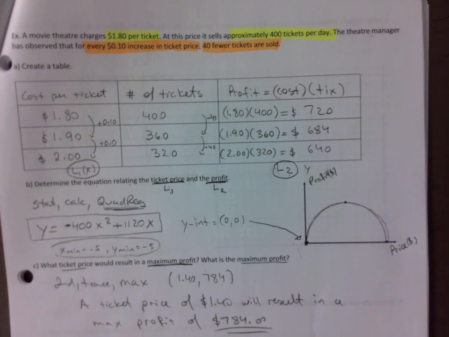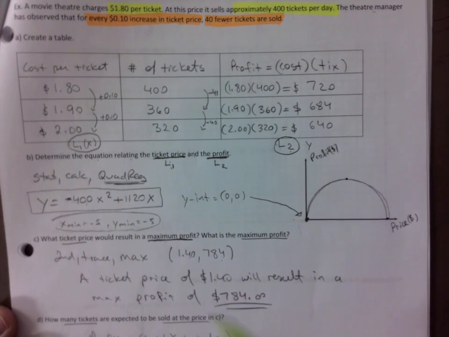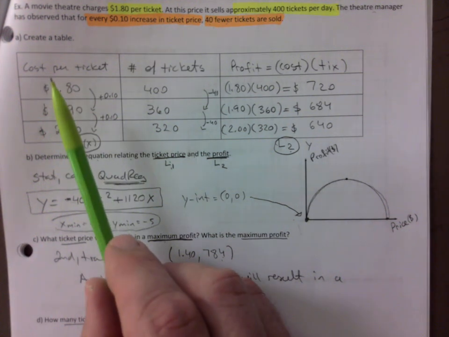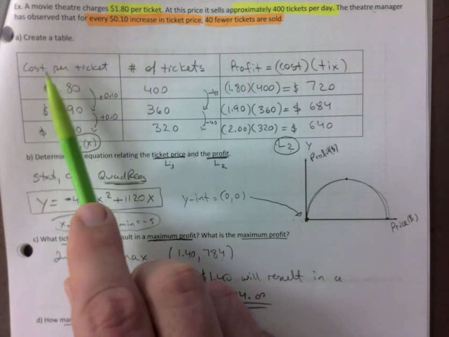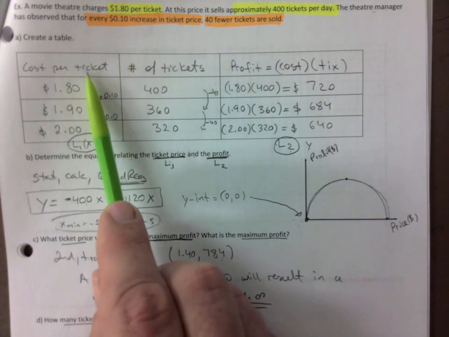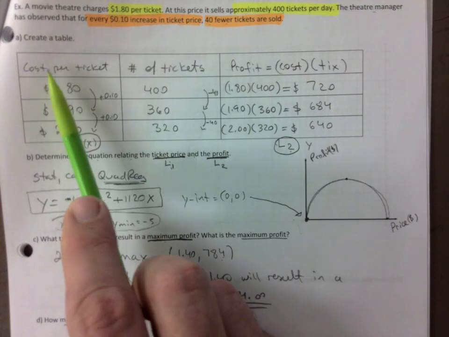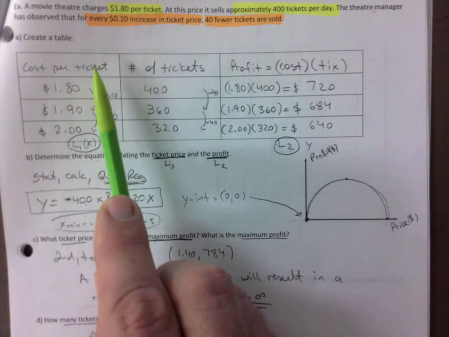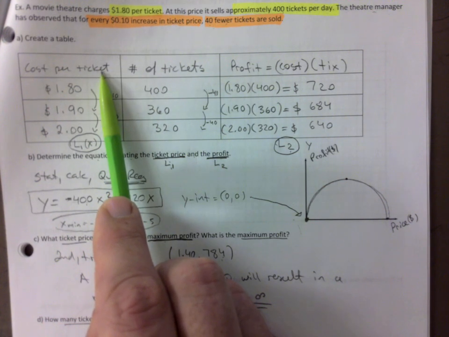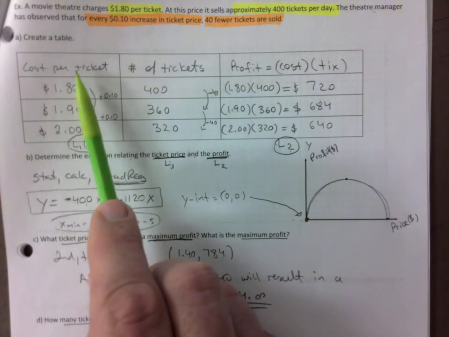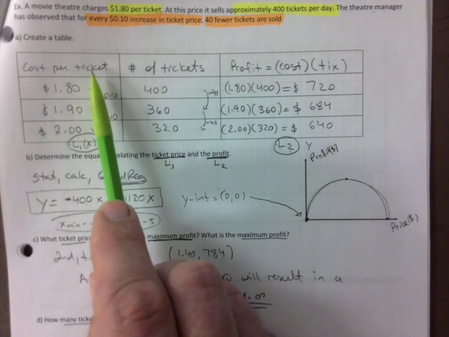Profit or revenue type of scenarios. So here we go, continued. Always remember that it's going to be the cost per whatever you're talking about. It could be cost per ticket sold in this case, or cost per can of pickles if you're selling pickles, right? It could be whatever it is that this company or this scenario is talking about.